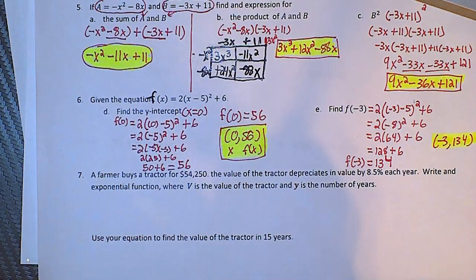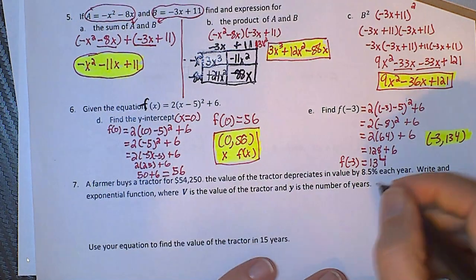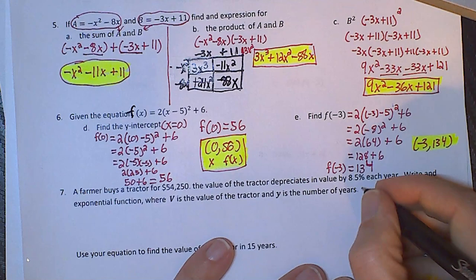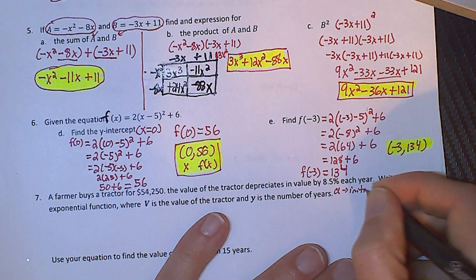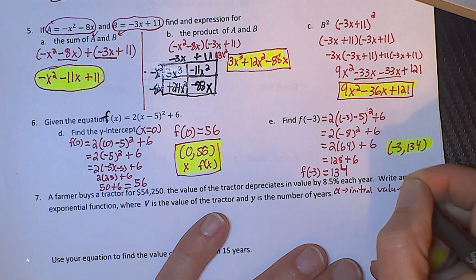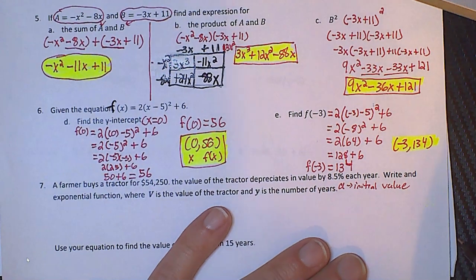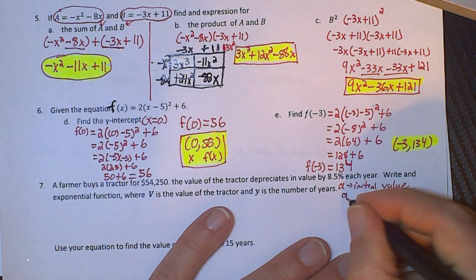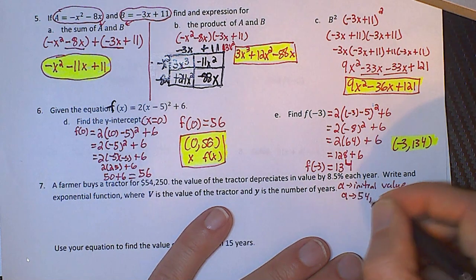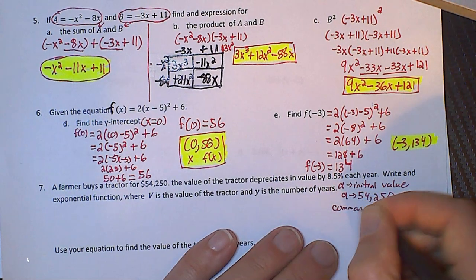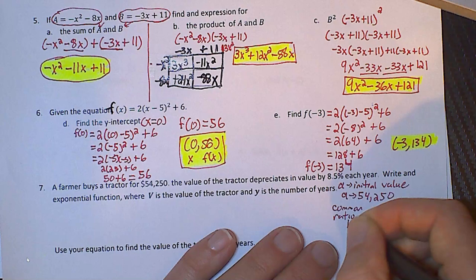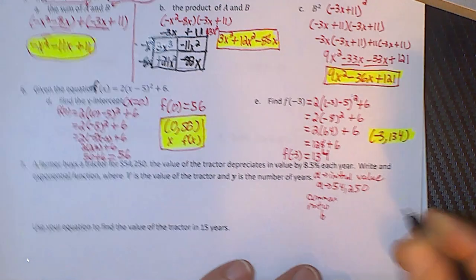Okay, so A is the initial value. So A is 54,250. Common ratio B. How do we find that?